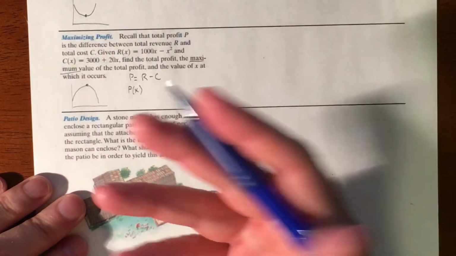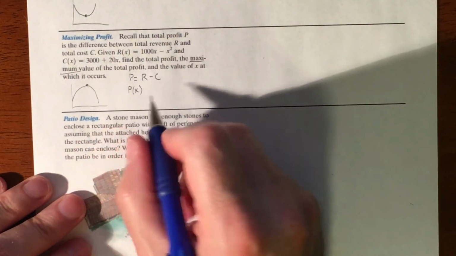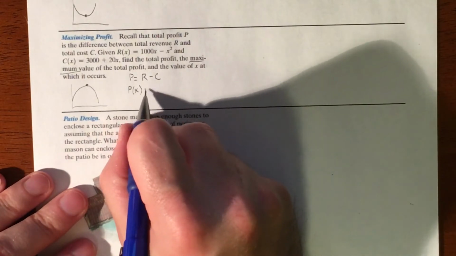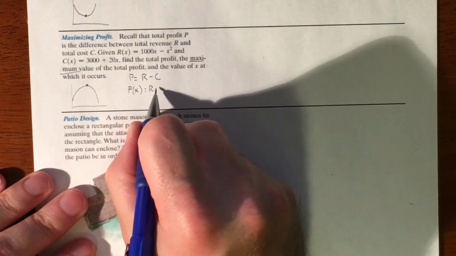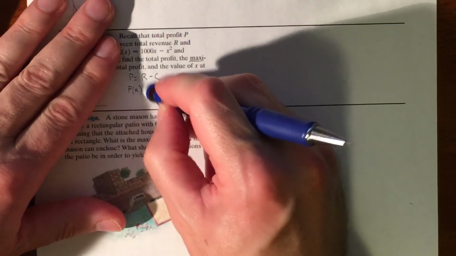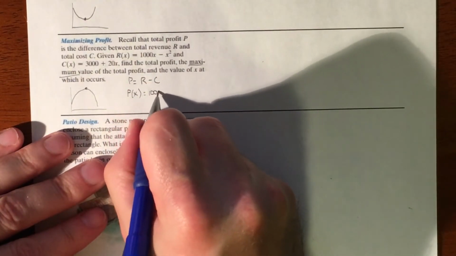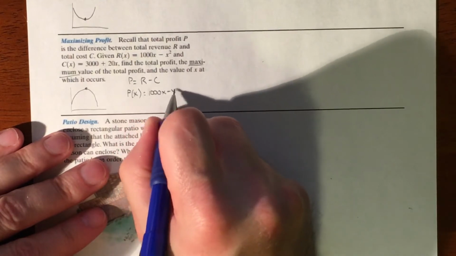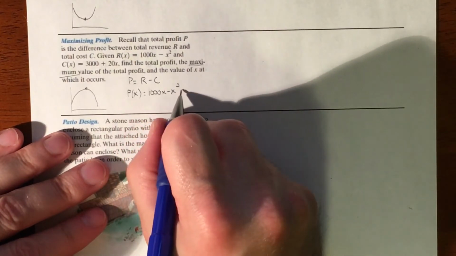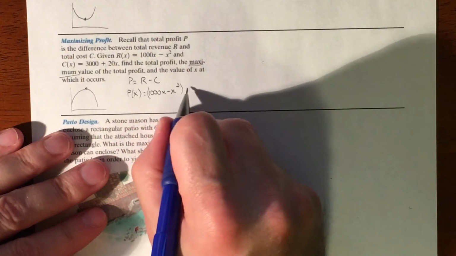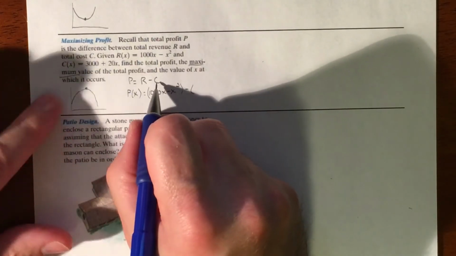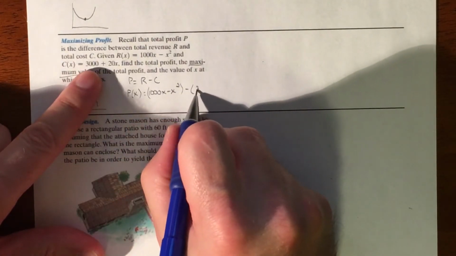So it is our revenue equation, and our revenue equation was this: 1000x minus x squared. And then that minus our cost, and our cost is 3000 plus 20x.